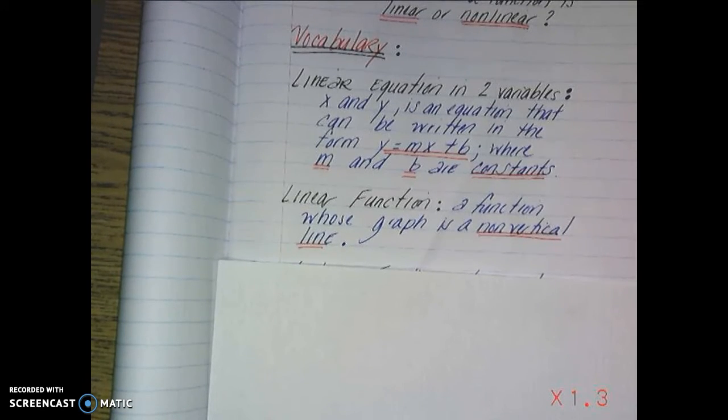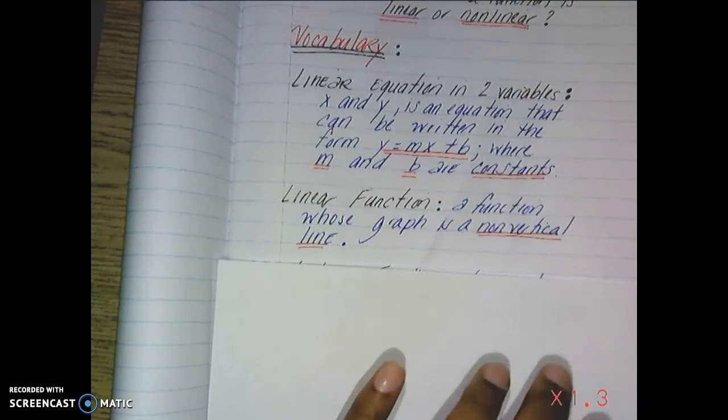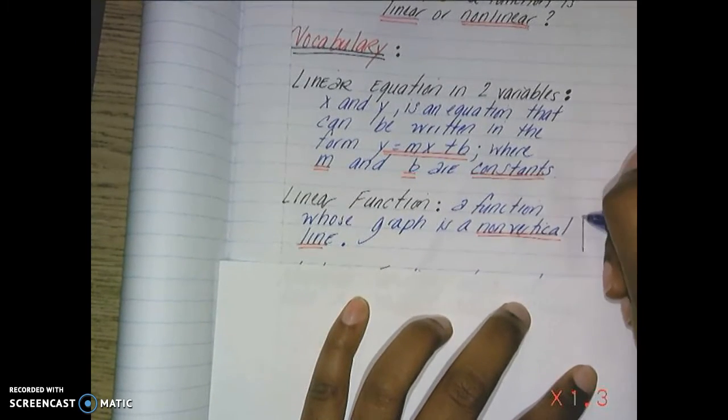But a non-vertical line is horizontal or diagonal. Those are linear functions. And we're going to talk about a few pictures in a minute. So pause the video and also write that down. A linear function is a function whose graph is a non-vertical line. And remember, a vertical line is just a line that goes straight up and down.